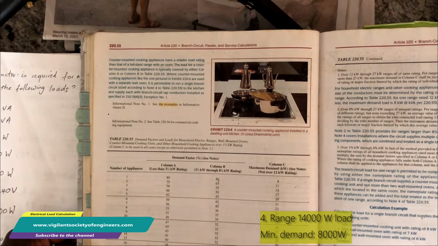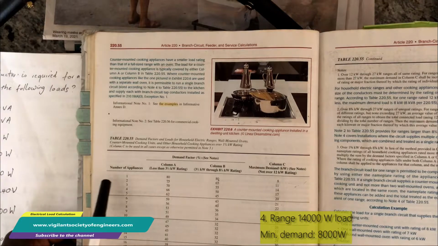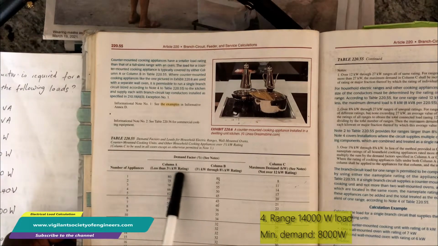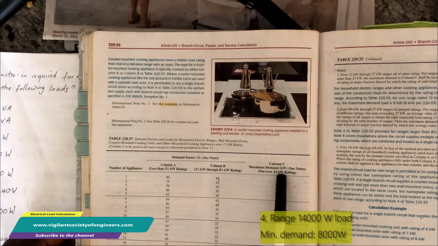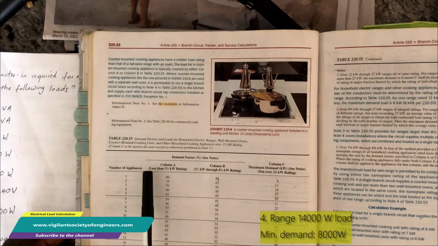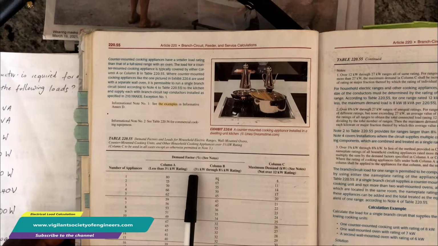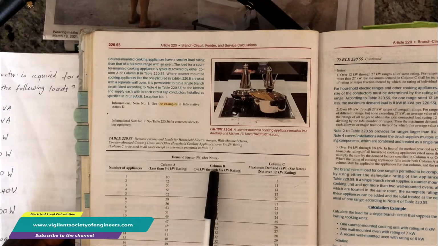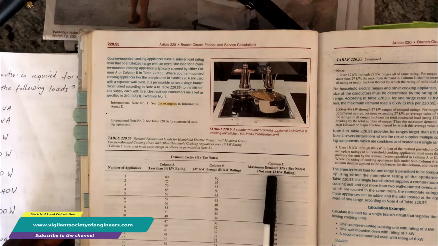We have 14,000 watts for the range load, and this is a single load, so it is one appliance. Here we have columns A, B, and C, with limits of 3.5 kilowatt to 8 3/4 kilowatt, and for load greater than 12,000 watt or 12 kilowatt.